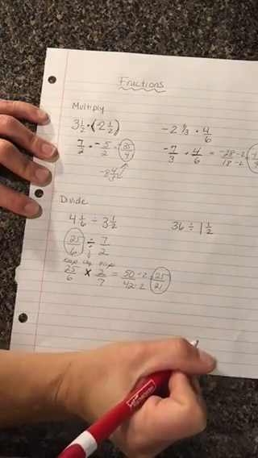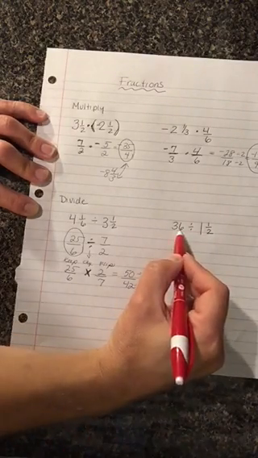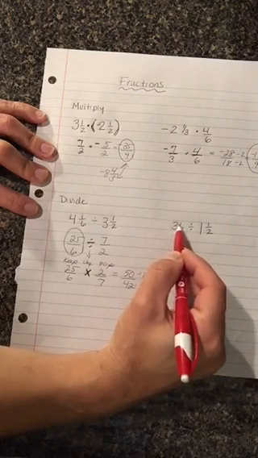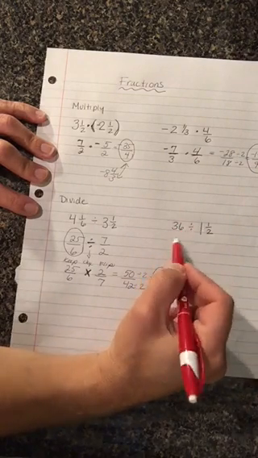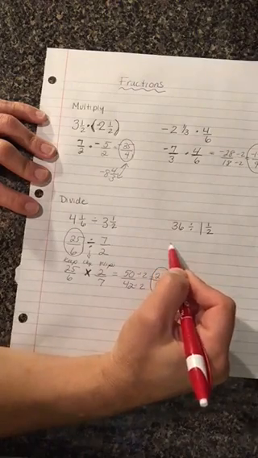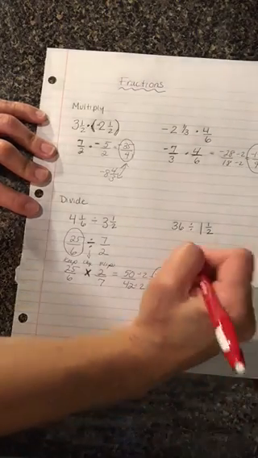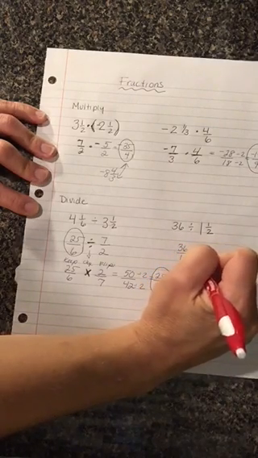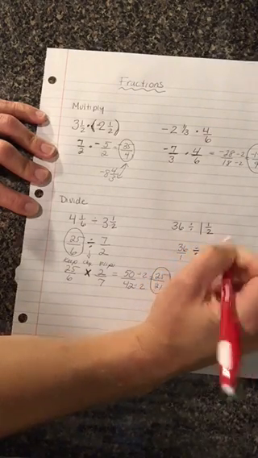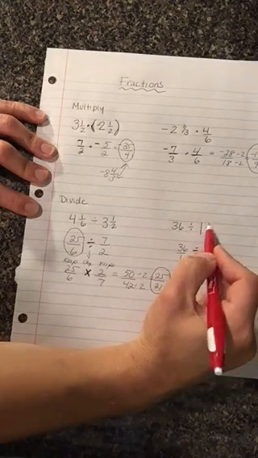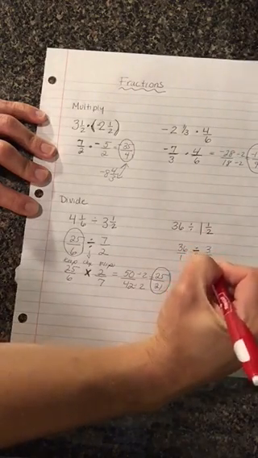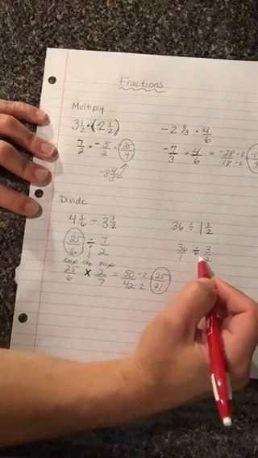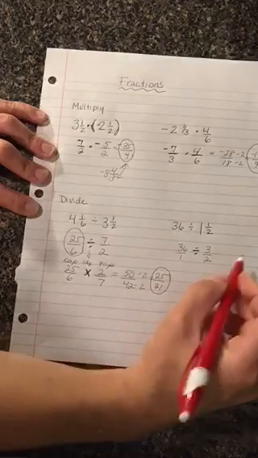Final answer. Let's take a look at this one. 36 divided by 1 1/2. Well, remember, whenever you have a whole number, you can always put a 1 underneath it to make it look like a fraction, because 36 divided by 1 is just 36. So let's rewrite this in the format that we're used to. Make sure you rewrite the division sign. And 2 times 1 is 2, plus 1 is 3, so over 3 halves. Now we're not multiplying across yet because this is still a division sign, so we want to do the same thing we did with the last division problem.